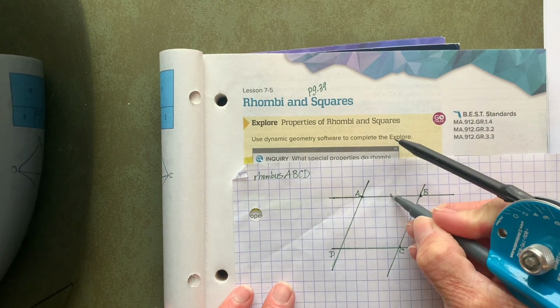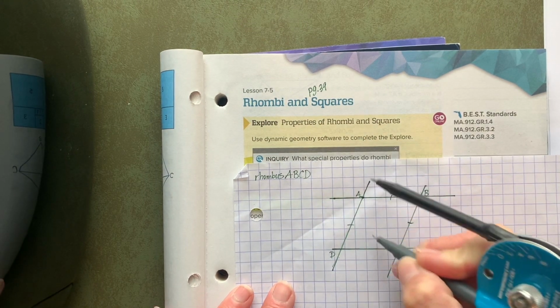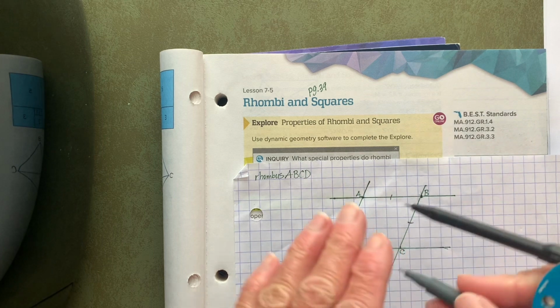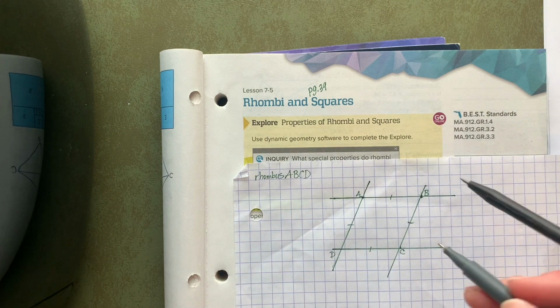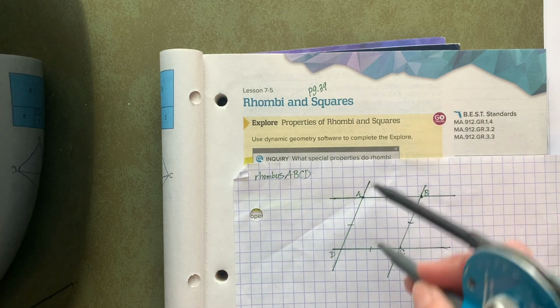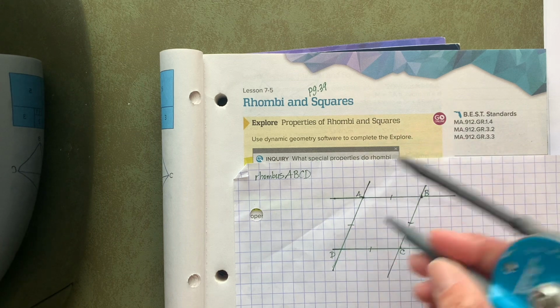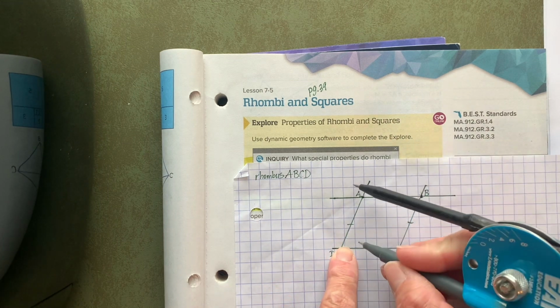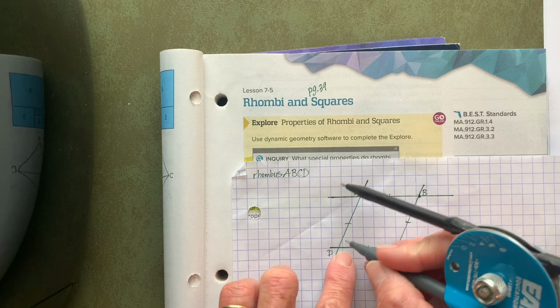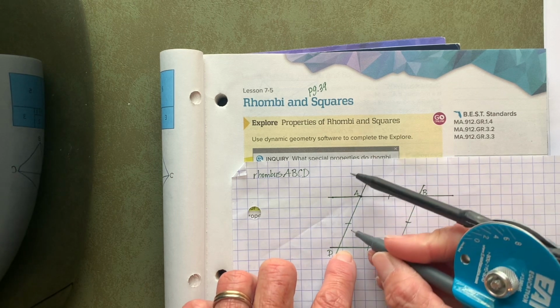So it's a parallelogram with four congruent sides. Everything that's true about the parallelogram is true about the rhombus. The opposite sides are congruent, the opposite angles are congruent to each other, and the consecutive angles are supplementary.